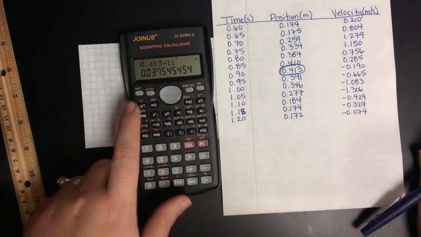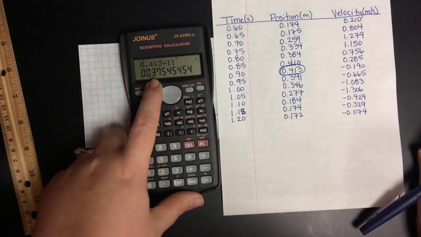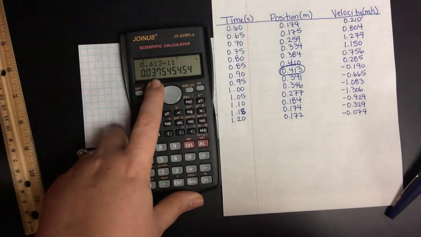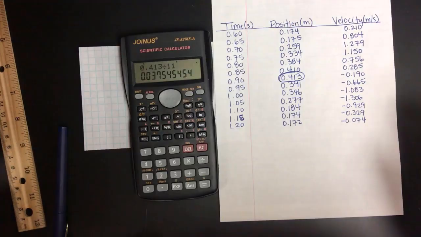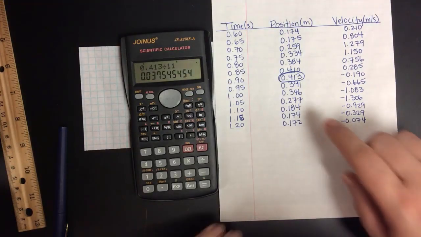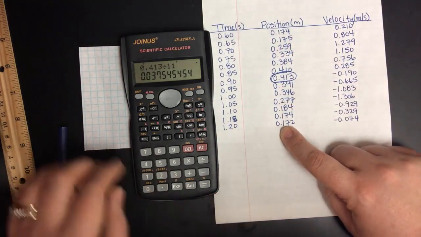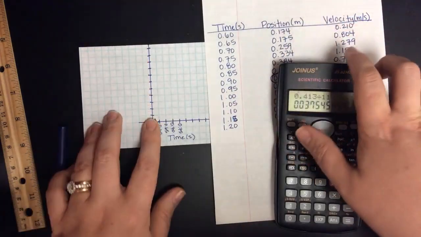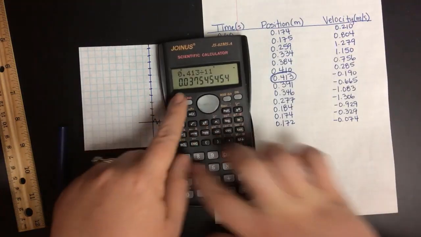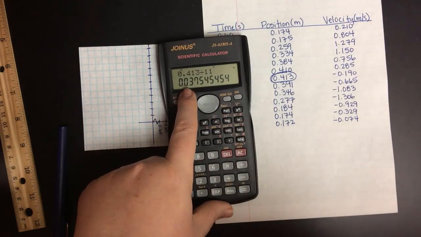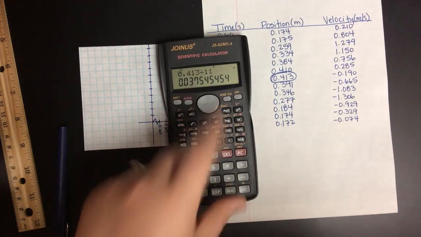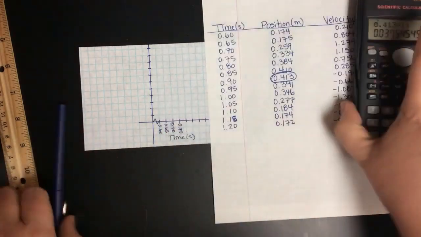0.0375, and so on. So I need to round this number, but I want to still keep it small because my numbers are small. My position markings are all less than 1. So the marks on my y-axis are all going to be very small. So I'm going to round this up to 0.040 because I can count by 4s.